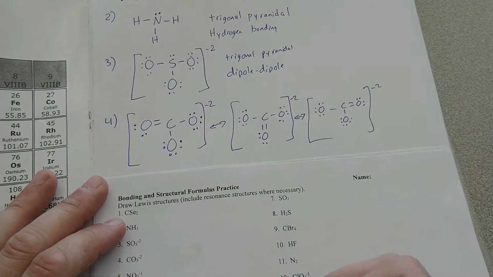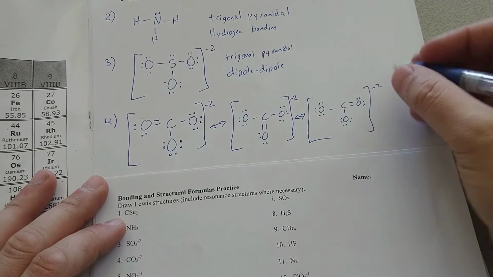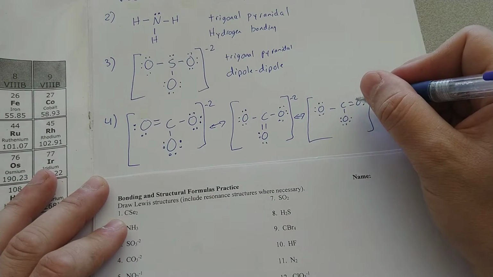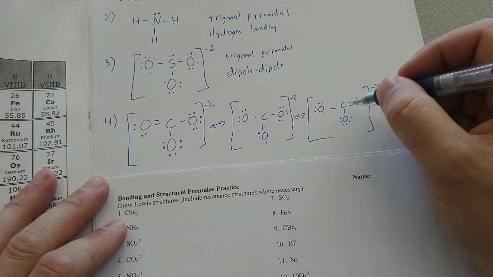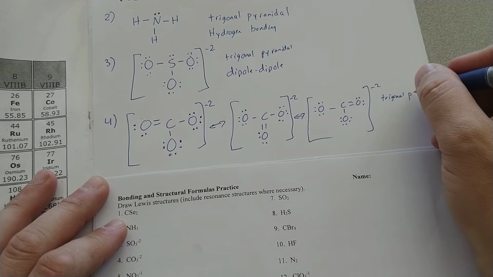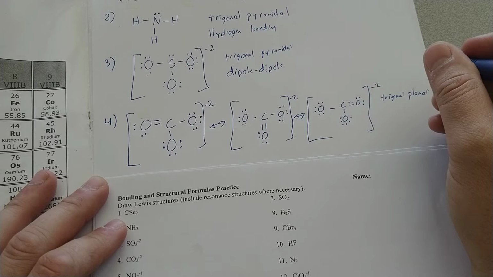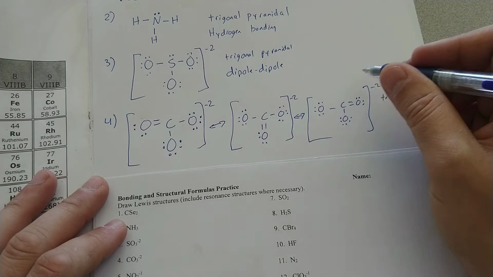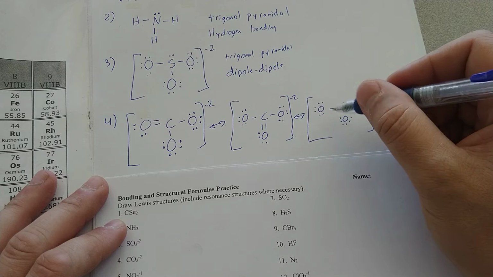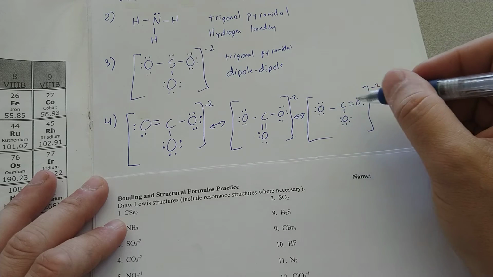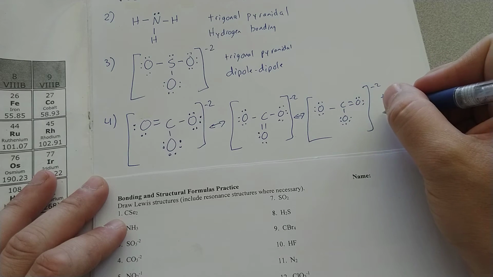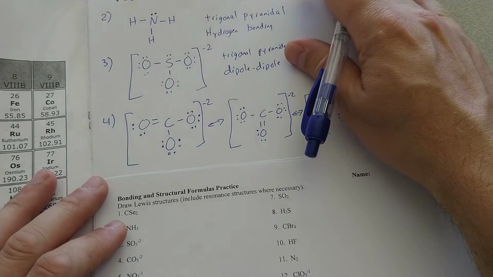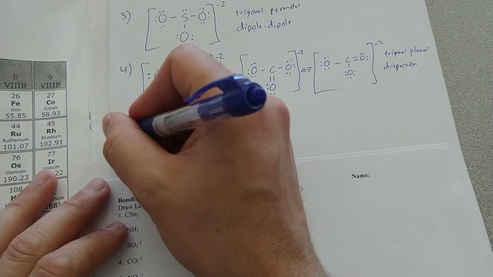And then for the shape, this is going to be trigonal because it's got 3 things attached to the central atom, and it's going to be flat, so trigonal planar. And this molecule does not have hydrogen bonding. Trigonal planar molecules are generally not asymmetrical, so this is not going to be polar. So all this is going to have is dispersion forces. And we're done.